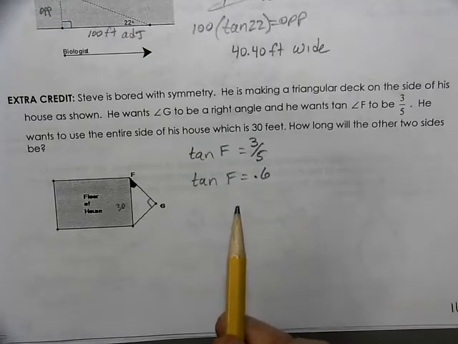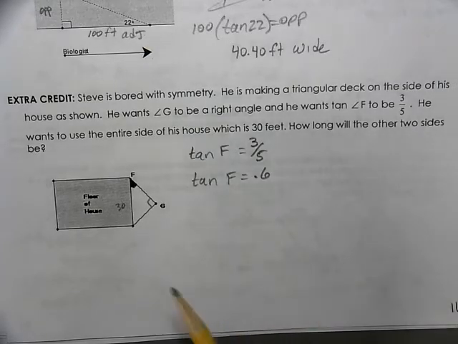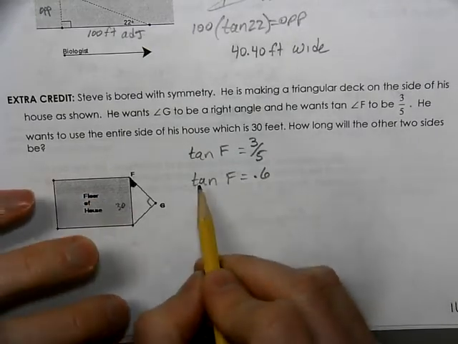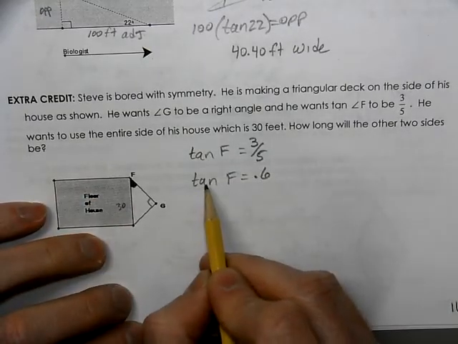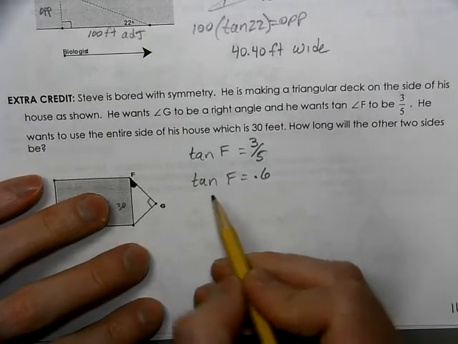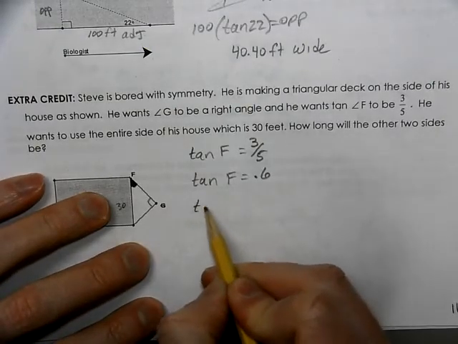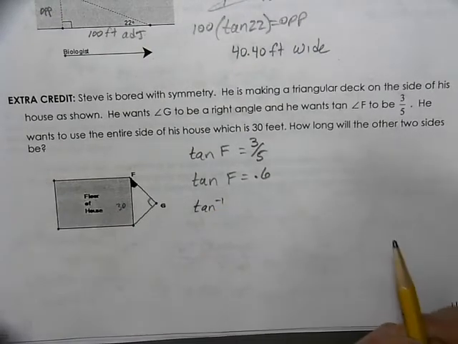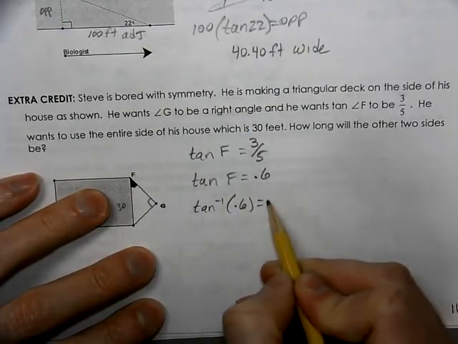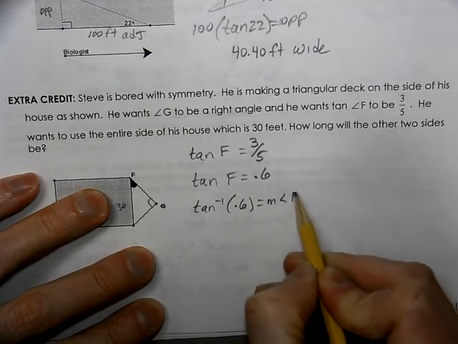If we know that a certain angle has a tangent of 0.6, we should be able to work that backwards. Think about it kind of like dividing by tangent. We want F to stay where it's at. So it's called inverse. We're going to do tangent inverse of 0.6, and that's going to give us the measurement of angle F.